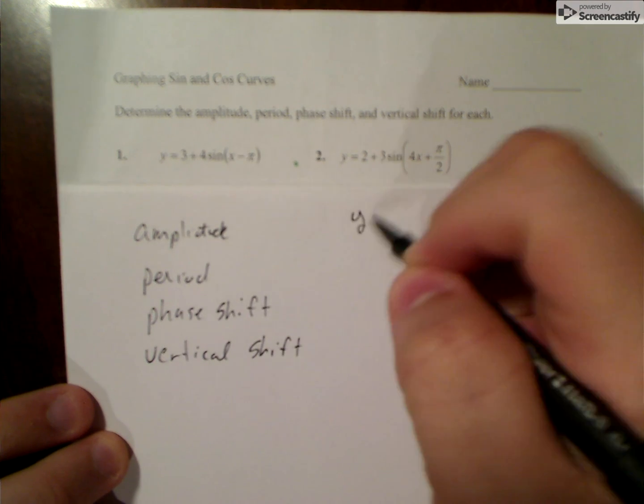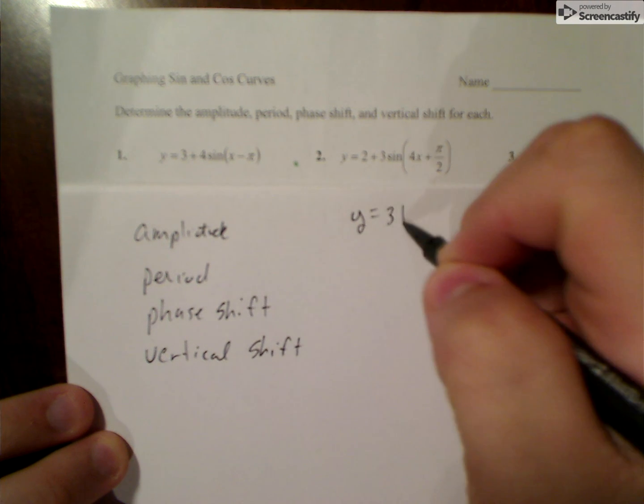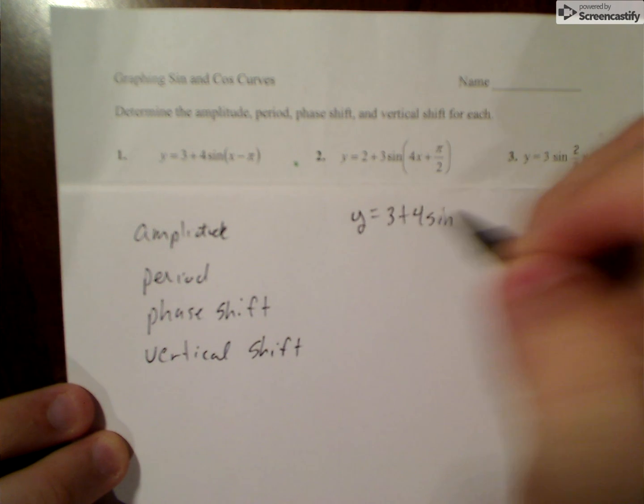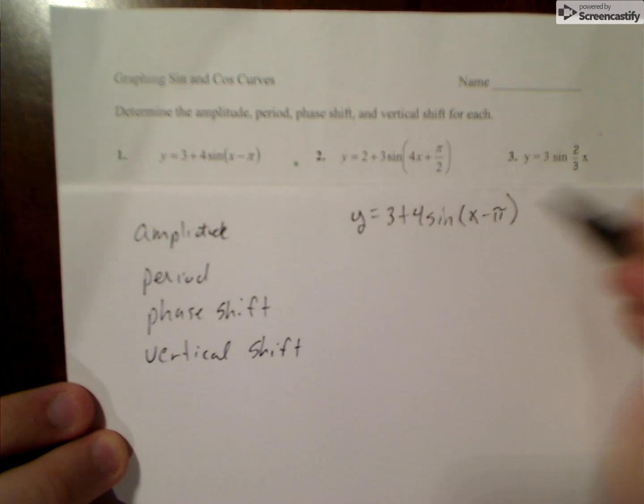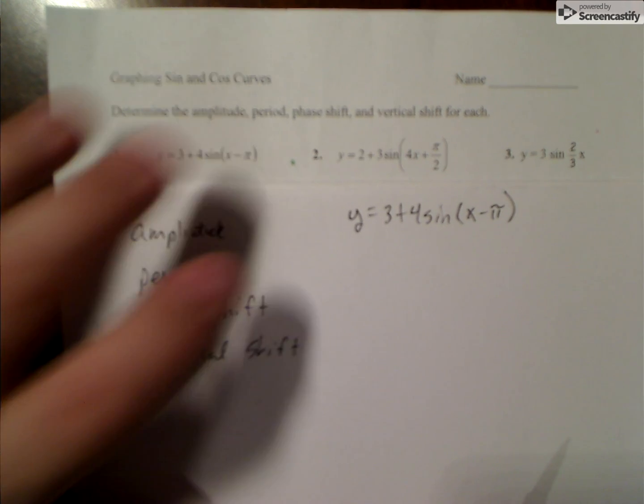I'm going to write that down right here so you can see it better. And yes, it says a sine curve, but the way you do it is similar for a cosine curve. So that's the nice thing. Anyway, I'm going to go ahead and hide this right now.